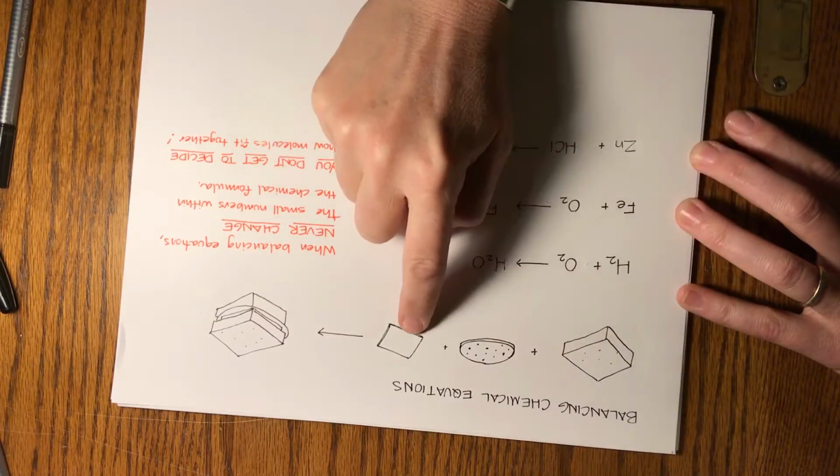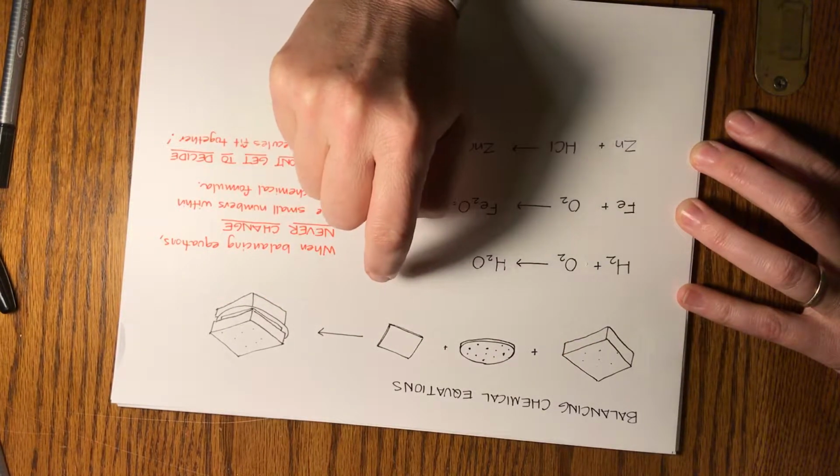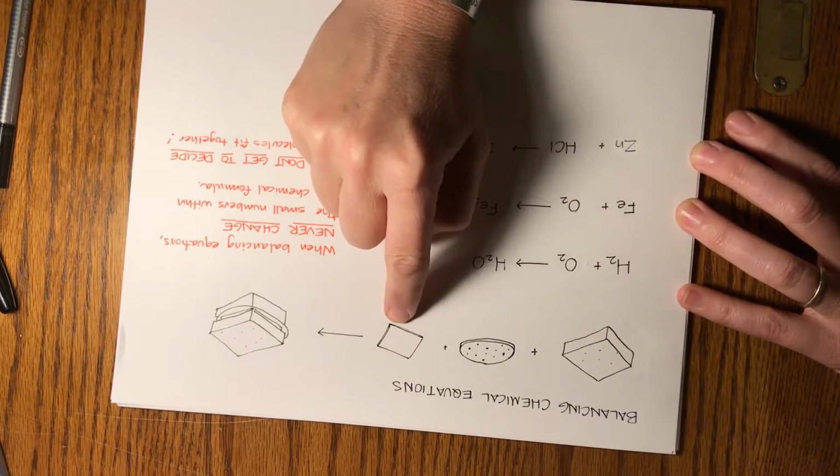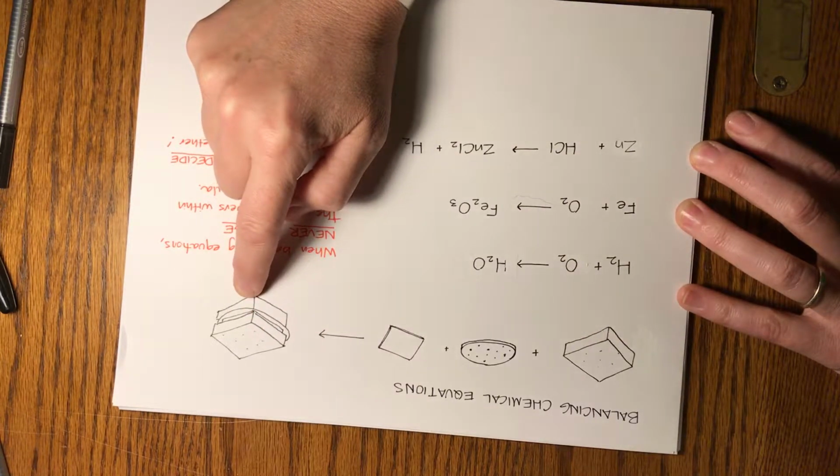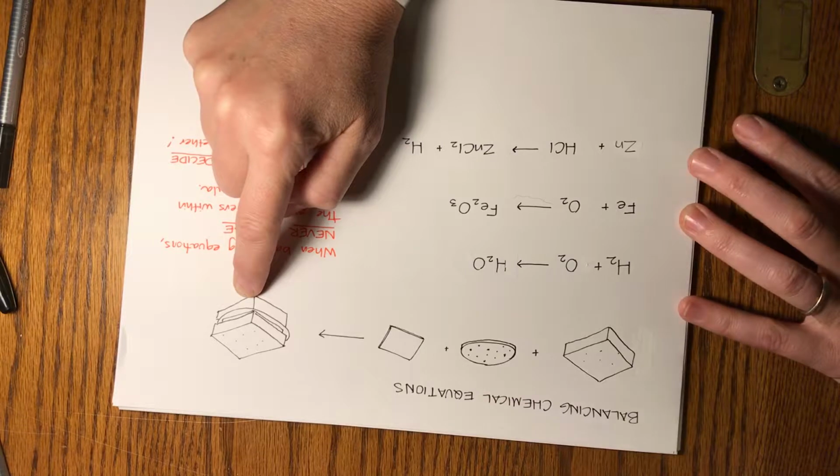But if you're going to balance this recipe equation, you have to be sure you have the same amount of stuff on this side that ends up in this side, or you'll have things left over, and that's not the way this works.